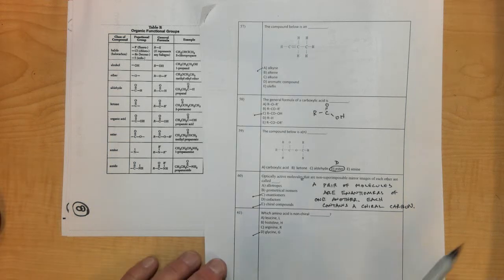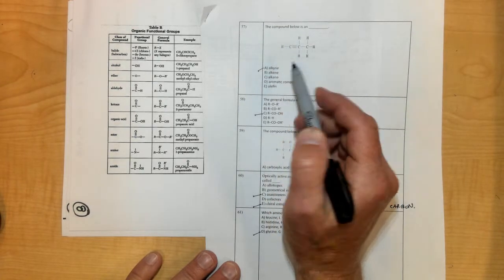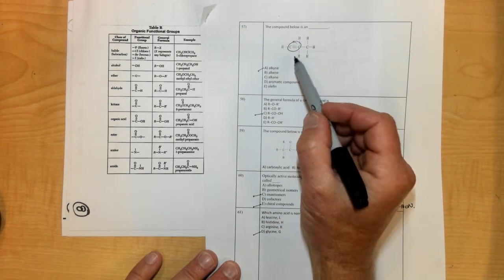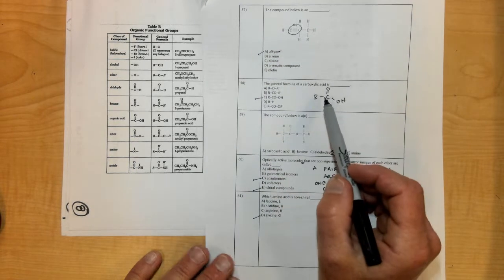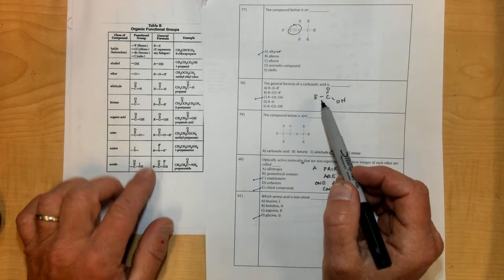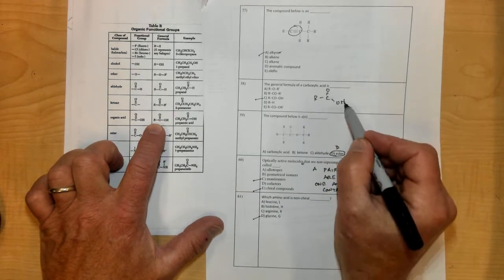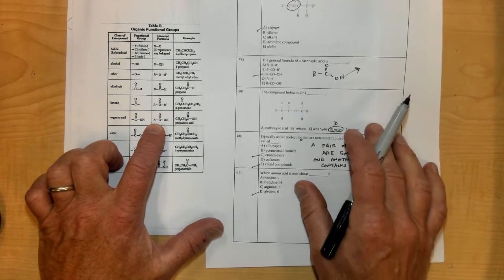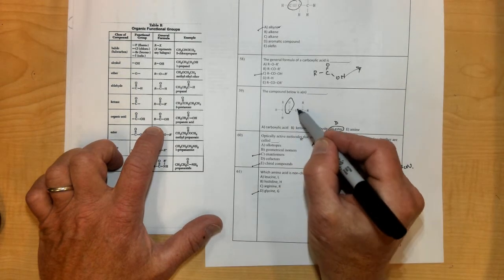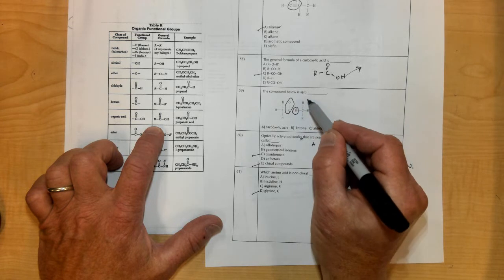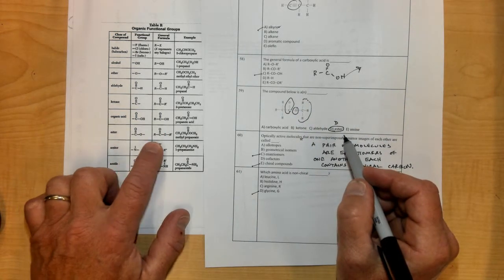So in number 57, the compound below is an alkyne, and it is what it is because it's got this triple bond. Alkynes always have triple bonds. General formula for a carboxylic acid, which you can look on here. Carboxylic acids have a C double bond OH, and then this H is the acidic hydrogen that can be given away. The compound below here has a C double bond O and then an O linkage to another carbon-containing chain. And so this is called an ester.